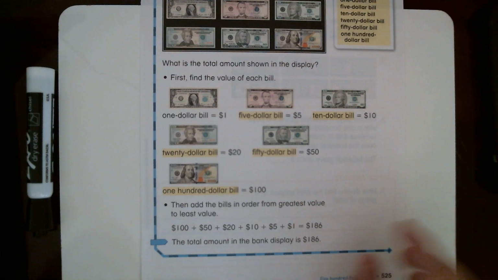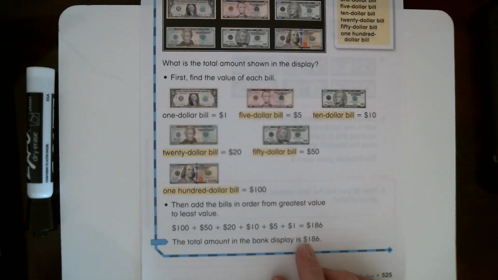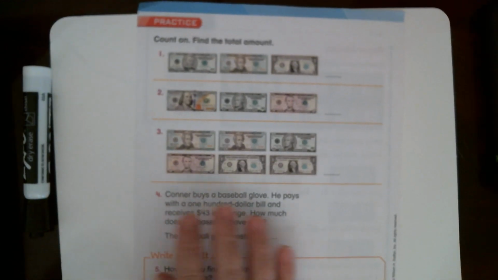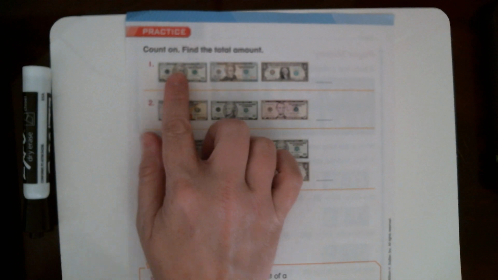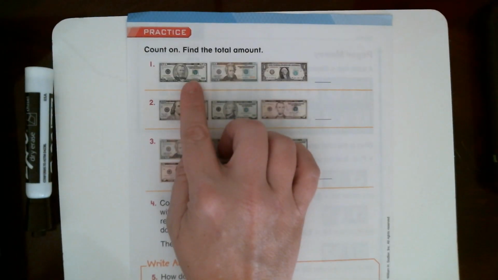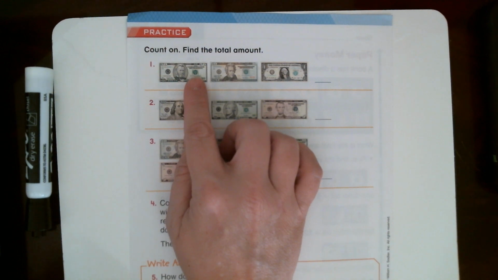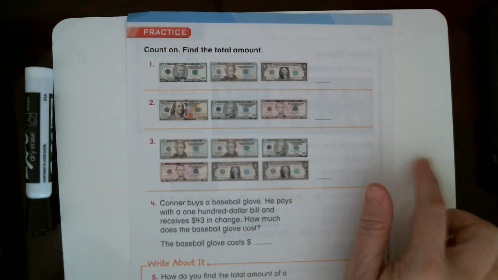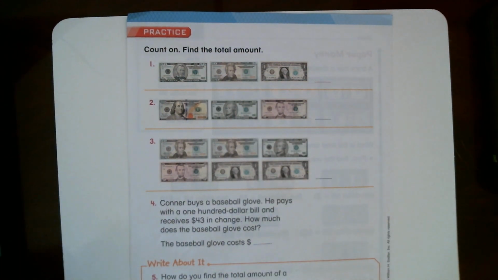$186. Okay, and remember when we're talking about dollars, we use that S with this line through it to show dollars. Okay, all right, so let's get it focused again. There it is. Okay, we can find our total by counting on, or we can find it by using our whiteboard. So I'm going to show you guys how to use the whiteboard.